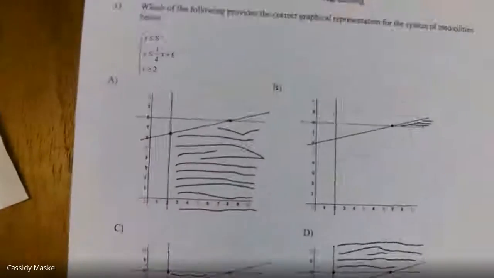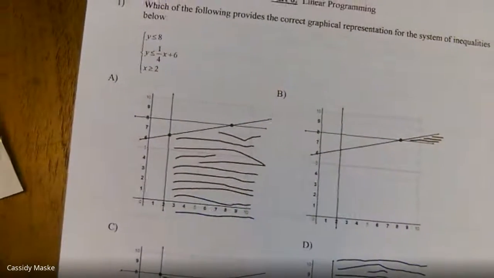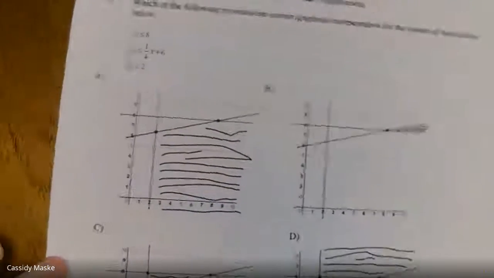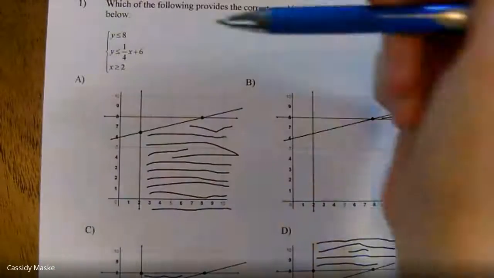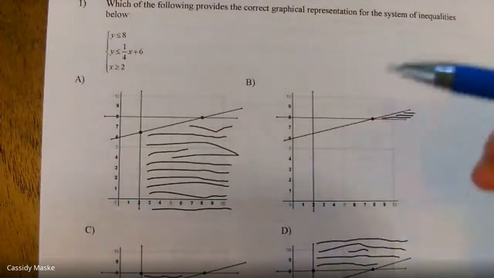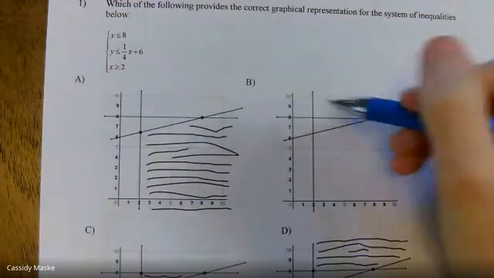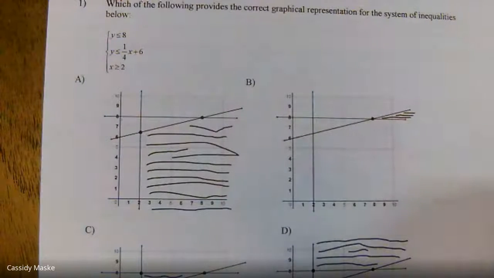Okay, so if we look at this first one, it says y is less than or equal to 8. And sorry for the blurriness slash crookedness. But anyway, it says y is less than or equal to 8. So y lines are horizontal lines at 8. So like this line here, this line here. So that's that line, and then less than means shaded below that line.